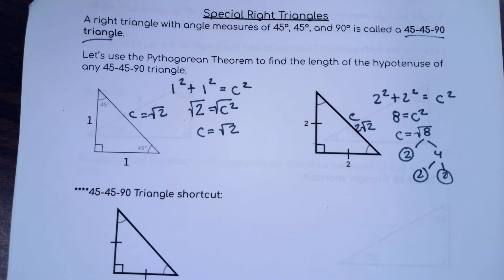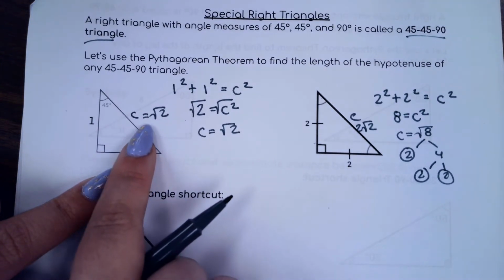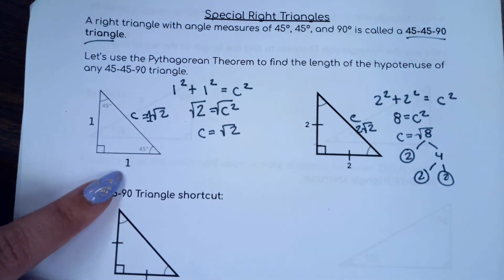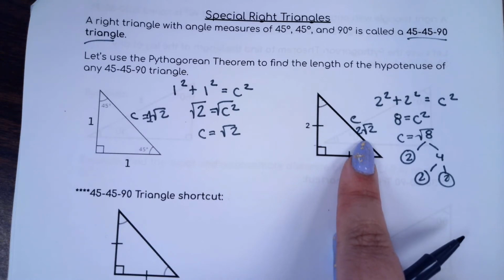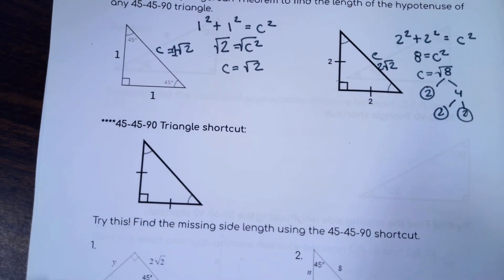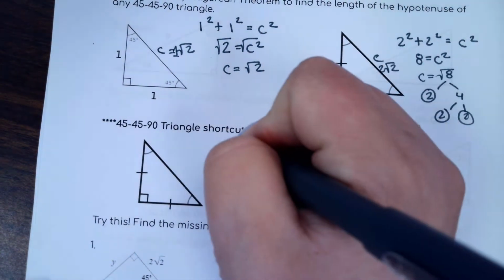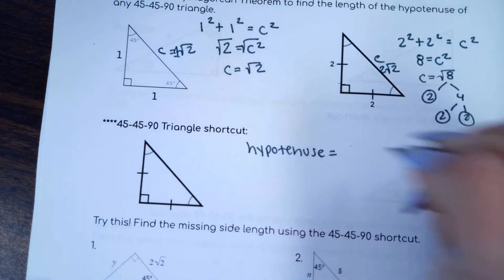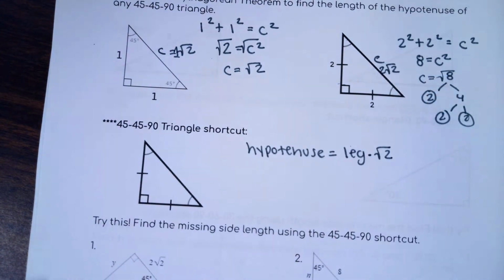So now I want you to think about what's the relation between leg and hypotenuse? Well, here we have 1, and then we have 1 root 2. There's really a 1 here that we don't write, right? Here we have 2 and 2 root 2. So the rule is, in a 45-45-90 triangle, the shortcut is the hypotenuse is equal to the leg times the square root of 2.